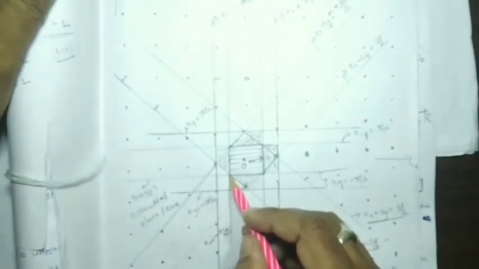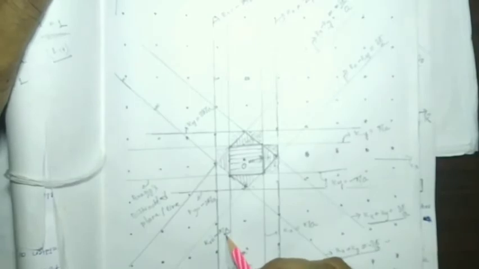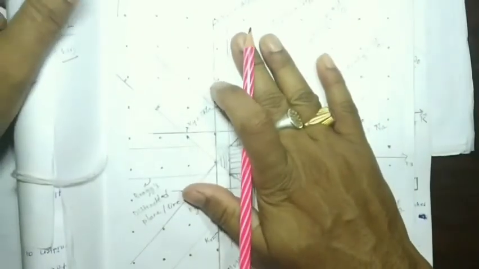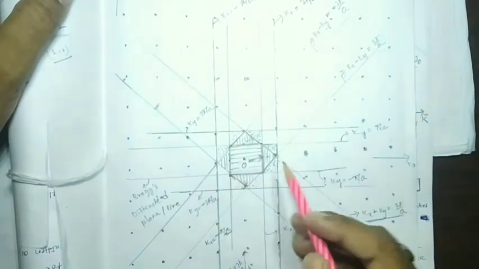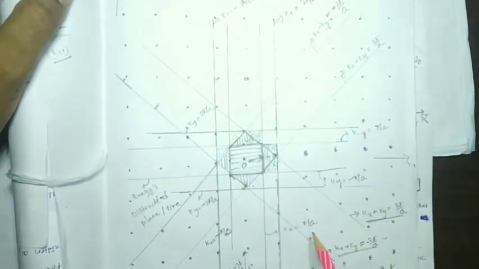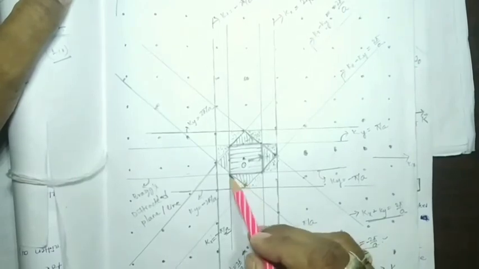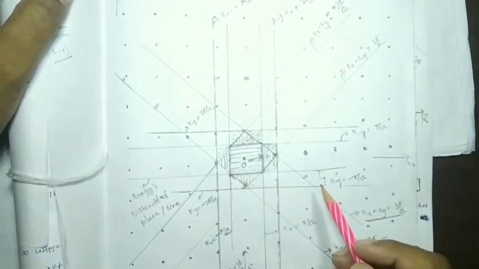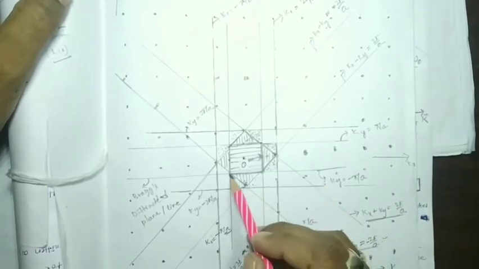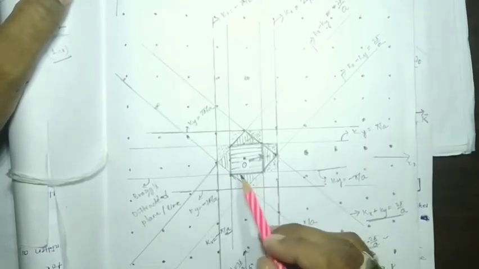Kx is equal to pi by a. This line is minus pi by a, and this is pi by a, so this distance is 2 pi by a. So the first Brillouin zone is minus pi by a to pi by a.